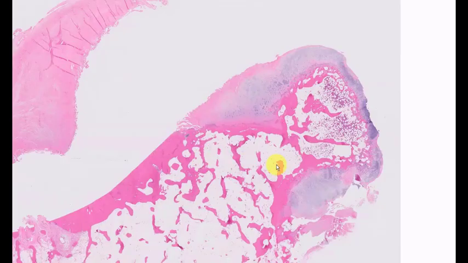Let's take a closer look at the osteophyte. I always think of the osteophyte as a piece of extra or new bone which is growing at the edges of the existing bone. So this is what must have constituted the existing bone, and everything beyond this site here is new bone formation, and this is the osteophyte.